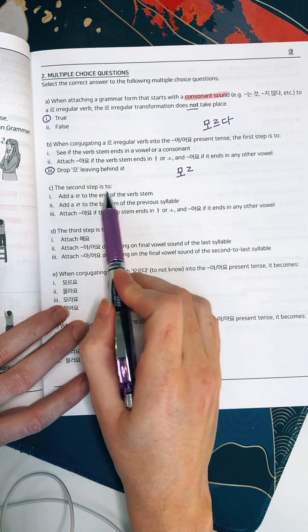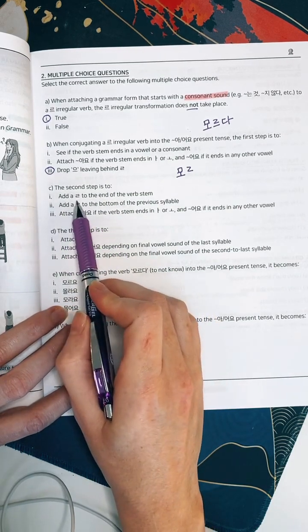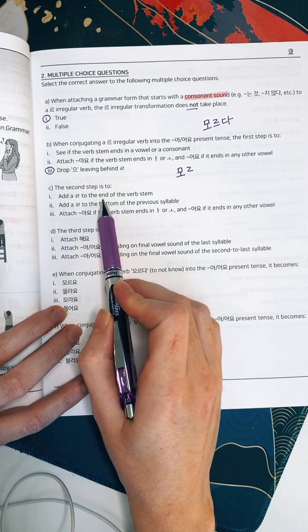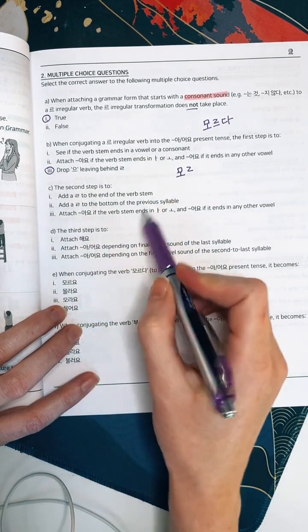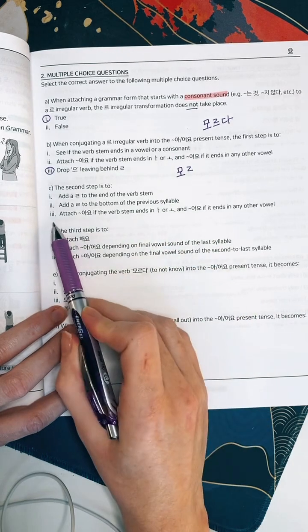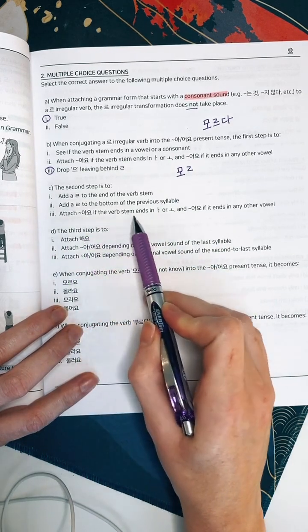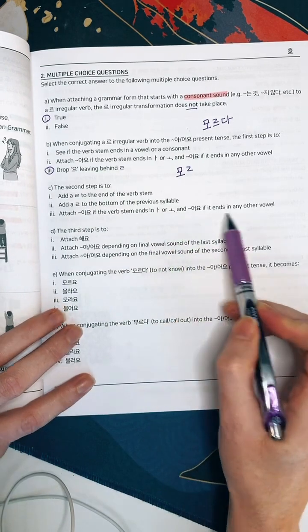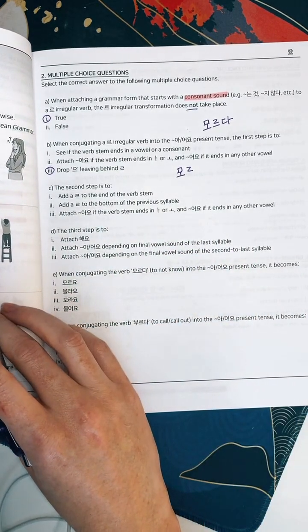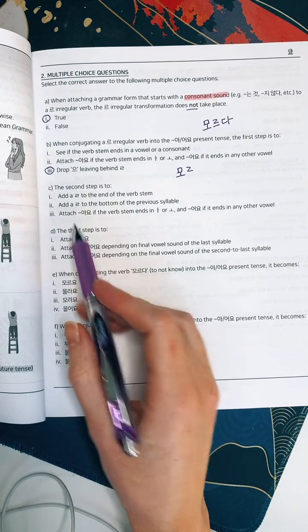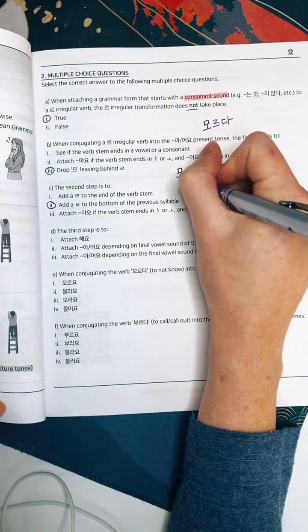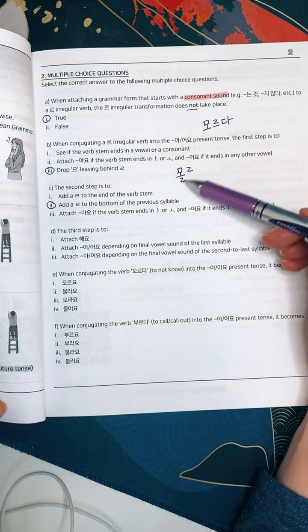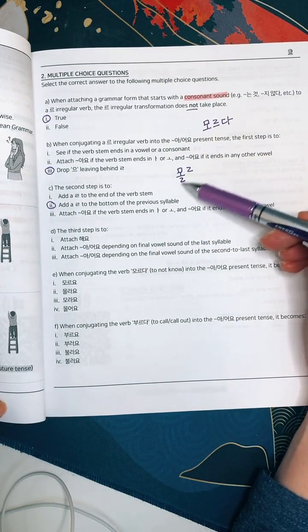C. The second step is to 1. Add a ㄹ to the end of the verb stem. Or 2. Add a ㄹ to the bottom of the previous syllable. Or 3. Attach 아요 if the verb stem ends in 아 or 오, and 어요 if it ends in any other vowel. So now what you do, the second step, is to add a ㄹ to the bottom of the previous syllable. So you're going to have these 2 ㄹs here. All right?